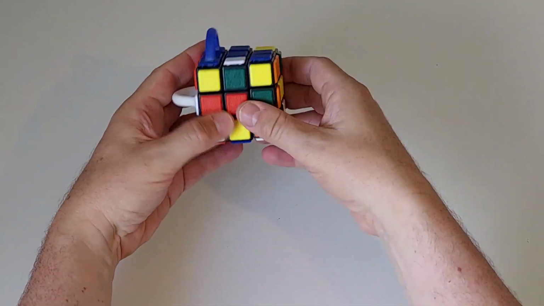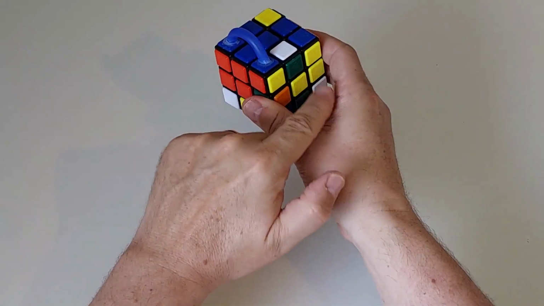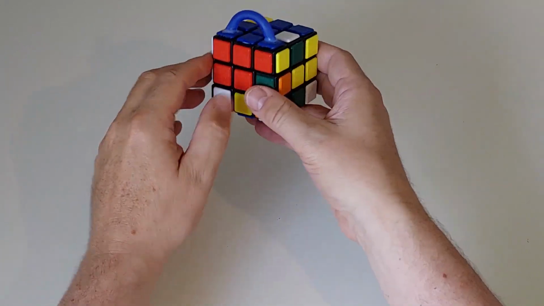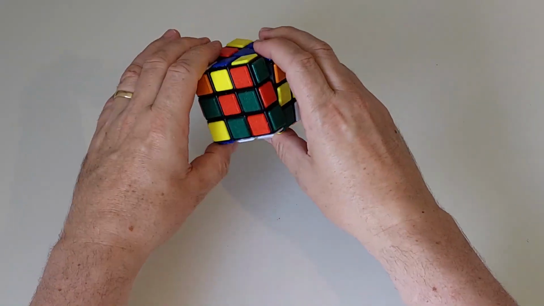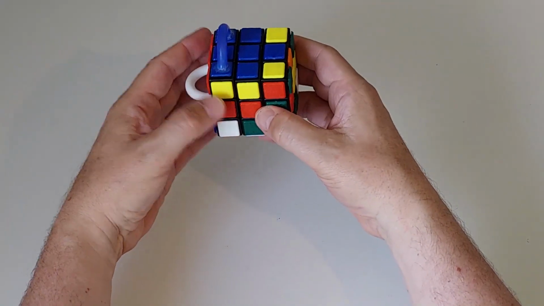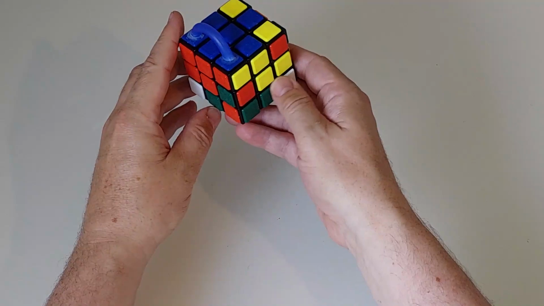Okay, undo, undo. My blue yellow is now flipped. That's got to go to the green white. So I'll do that setup and that setup. Do a U2, undo my setups, and we are good. You can see the edges are starting to build up here.